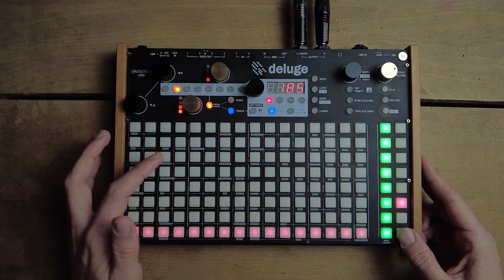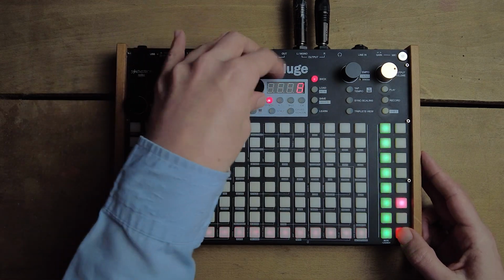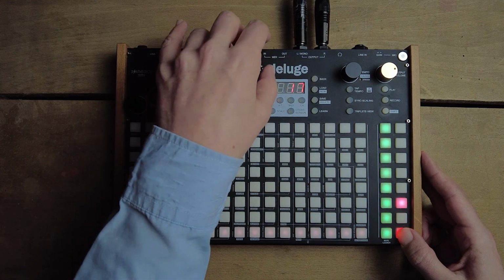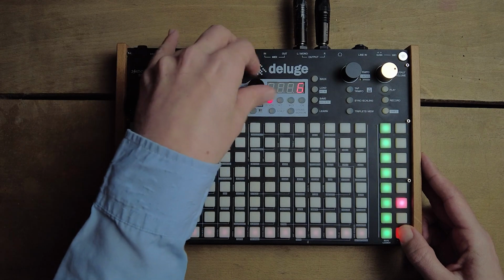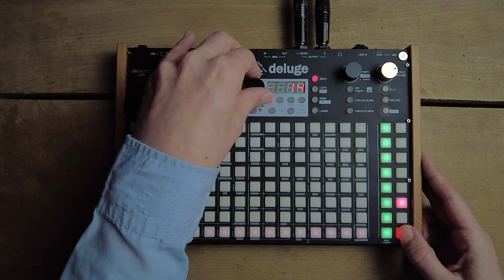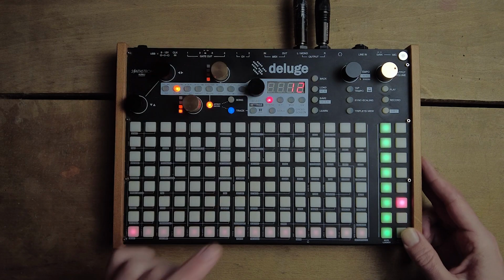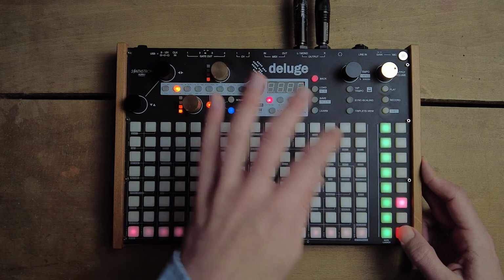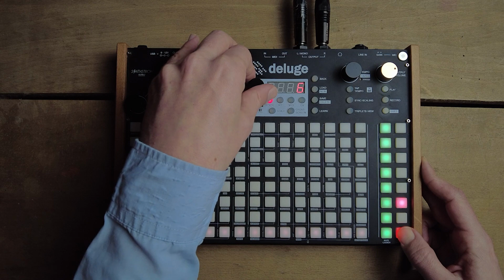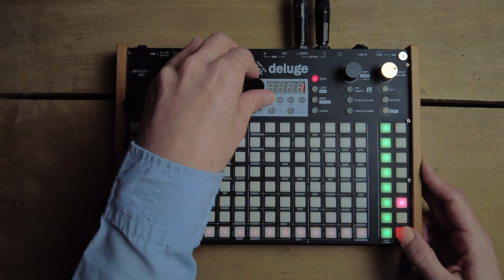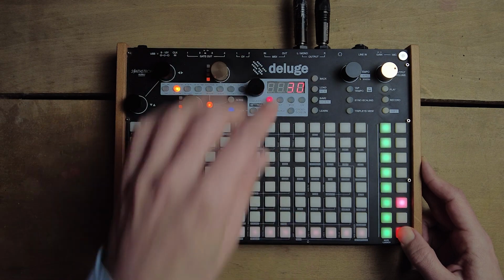Well, I'm gonna have a listen real quick what the feedback does here. And on oscillator 1. Oh, this is nice. So I'm gonna give this to LFO1. And make LFO1 slower.